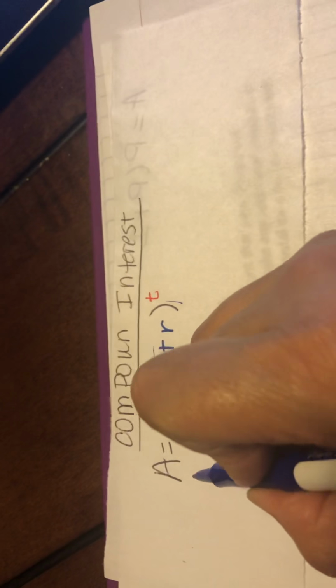Compound interest takes all of this information here and gives me a total account balance already. It'll automatically give me a total account balance, okay? So A is for account balance, and I'm going to put a shadow up here again. Let me get this right. This says account balance.